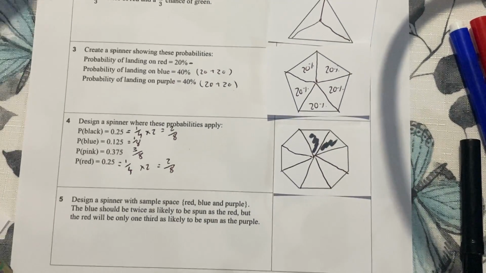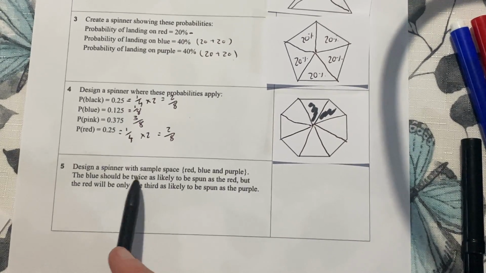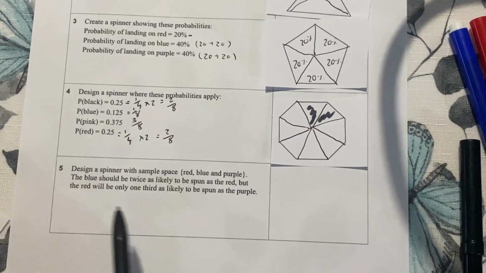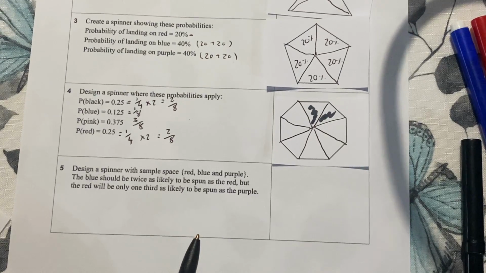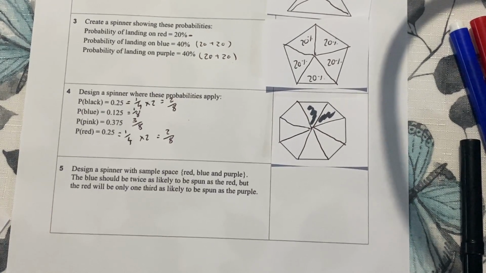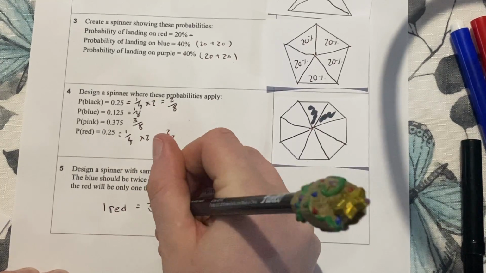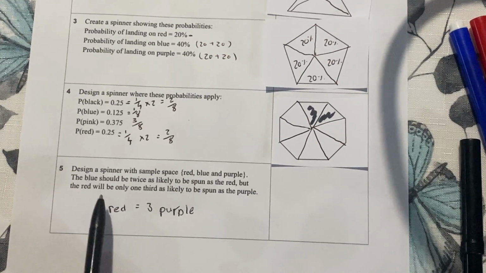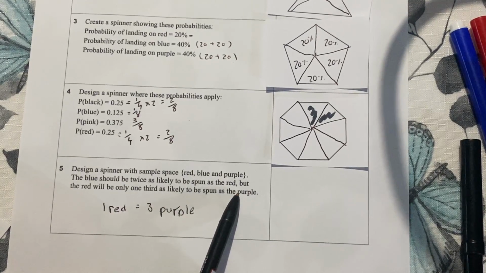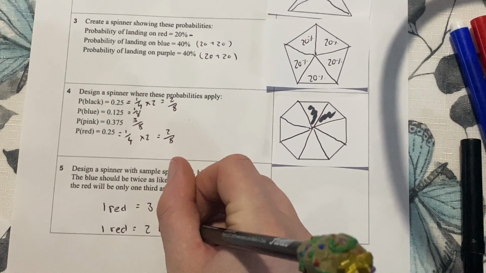So now we've got one last one, which was also quite confusing. Design a spinner with a sample space with red, blue, and purple. The blue should be twice as likely to be spun as the red, and the red will only be 1/3 as likely to be spun as purple. So what this tells me is that for one red, I'm going to have 3 purples. Now, blue is twice as likely to be spun as red. So for one red, we have 2 blue.